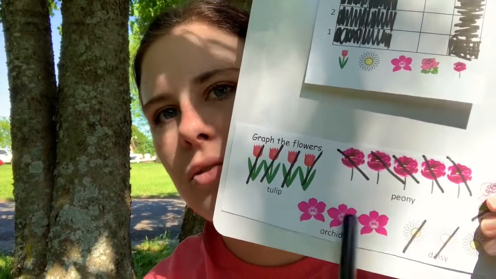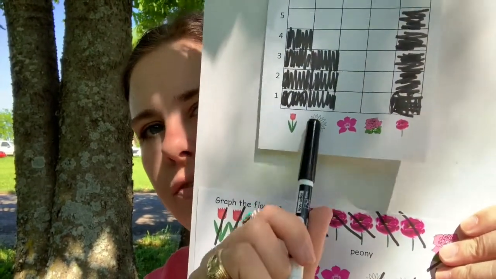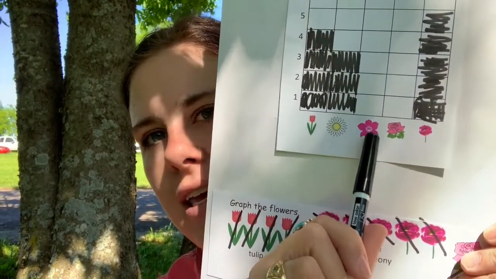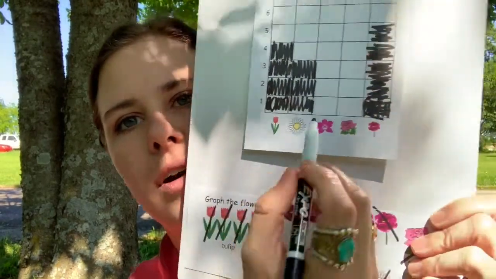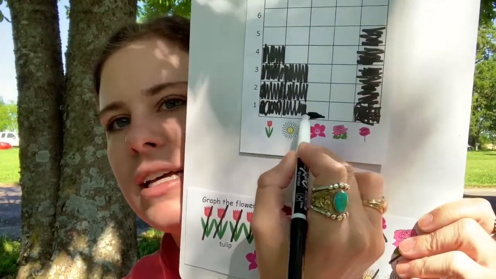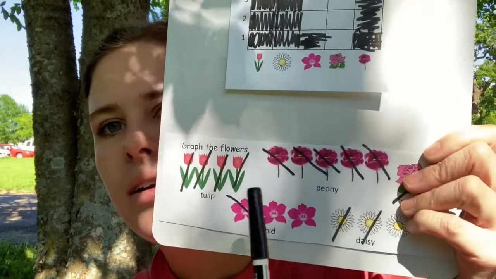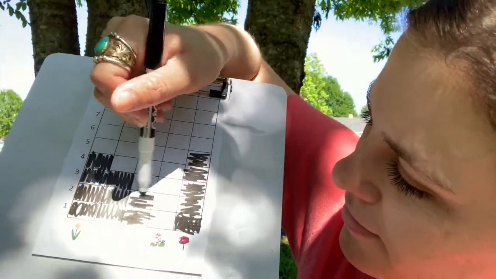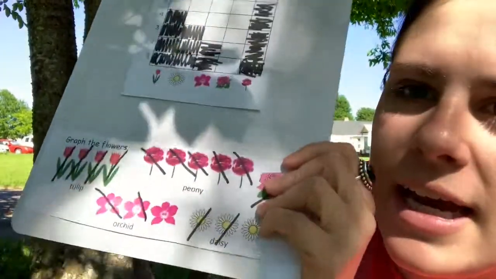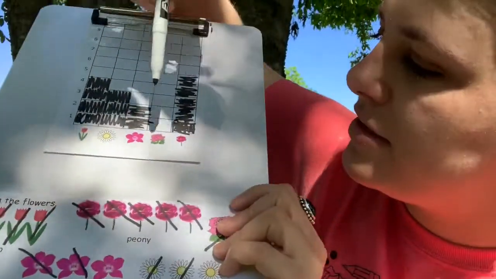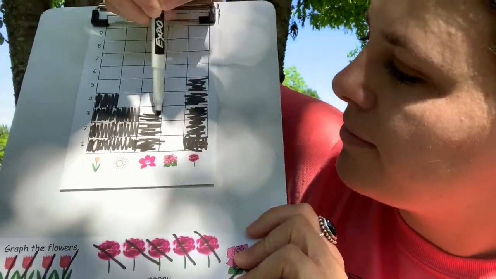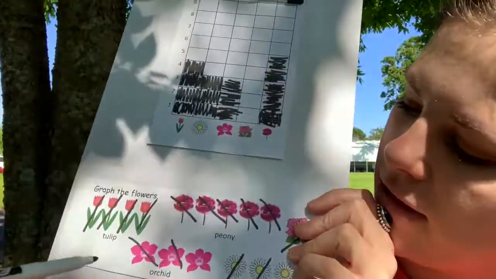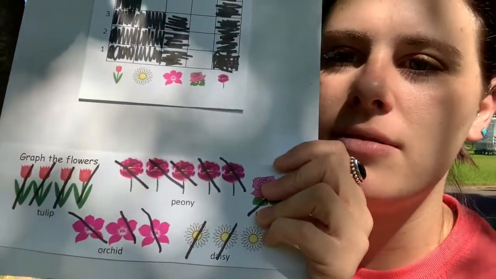So we have 3 orchids. So we're gonna look for our column with our orchid, which is right here. And we're gonna say, okay, I have 1. I'm gonna color this in, mark it out. 2, I'm gonna come back around this way. Mark it out. And the last one, 3. And then we're gonna mark it out.